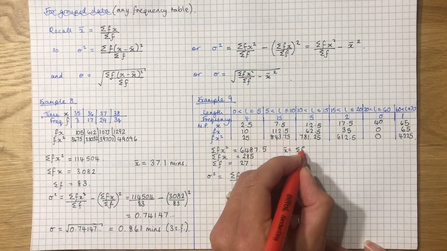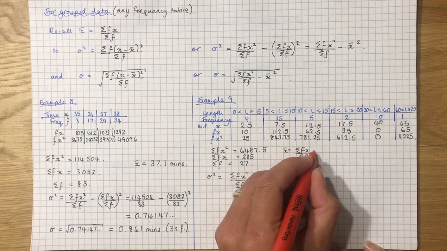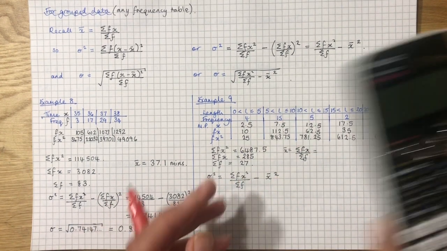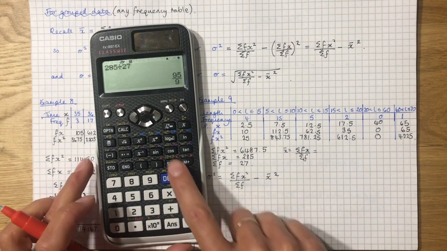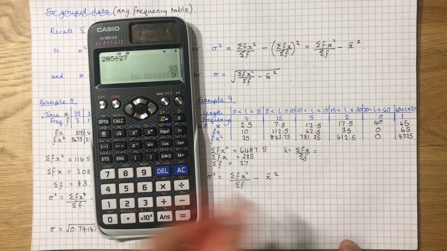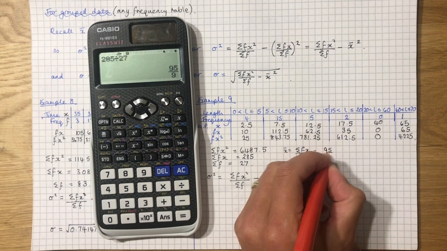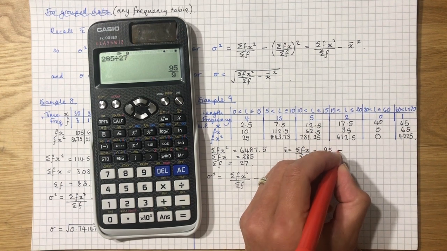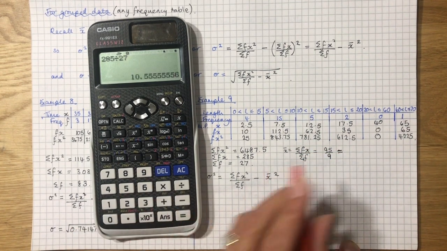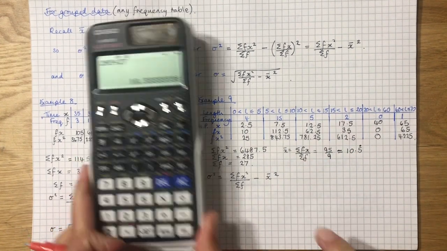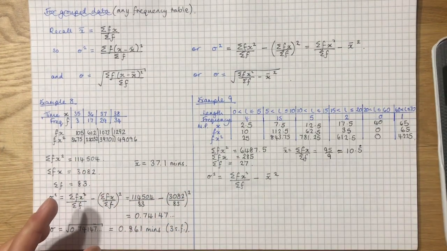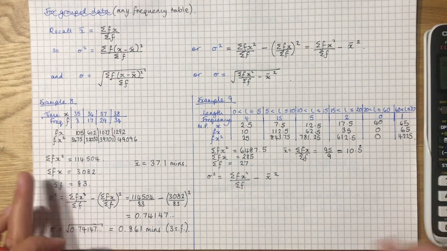The mean is the sum of fx over the sum of f. So that's 285 over 27. So that's 95 over 9, or 10.5 recurring. So his average, his mean call length was 10.5 minutes.